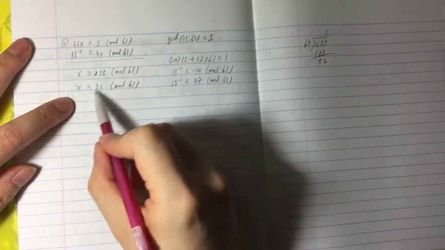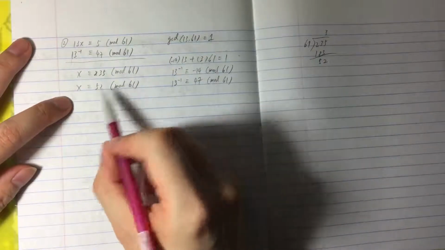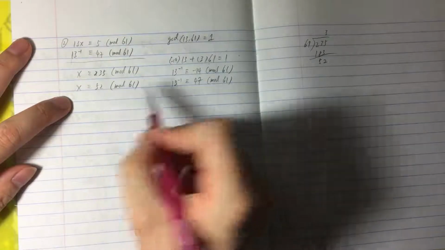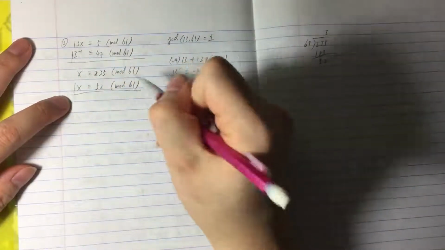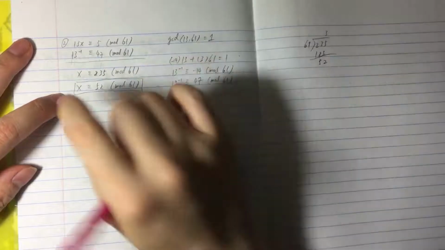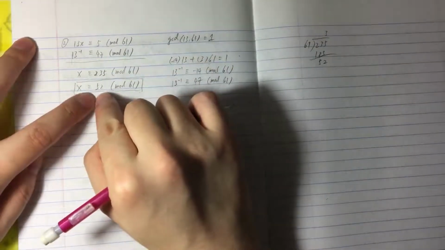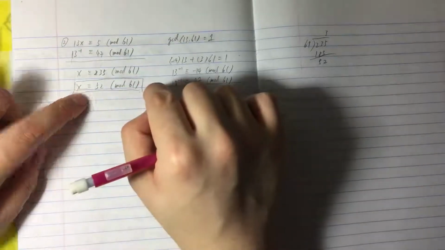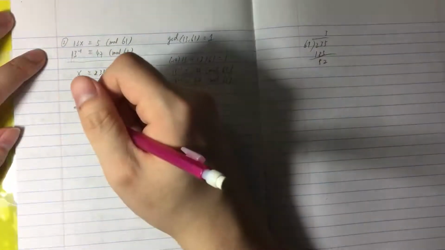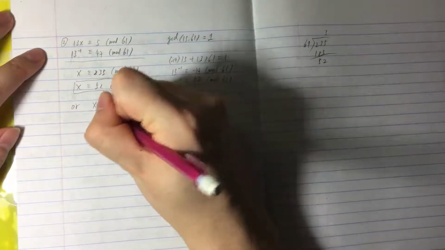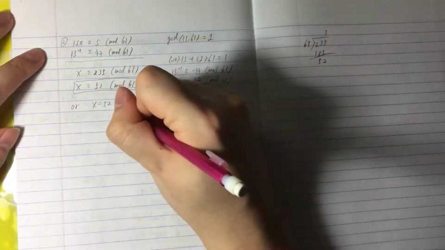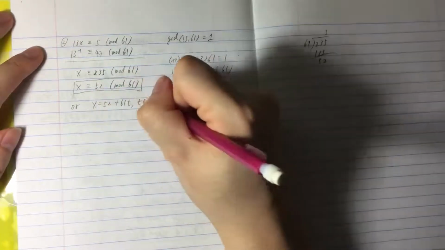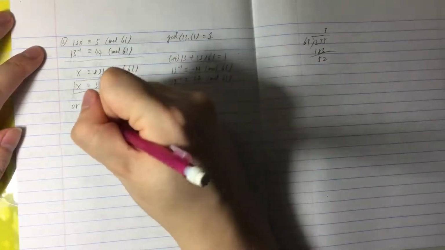Now 52 is non-negative and less than 61, so this is the least non-negative residue mod 61. I can leave the answer the way it is. On the left side, I get x by itself, and on the right side, the least non-negative residue mod 61. Or we can write the answer as an equation: x equals 52 plus 61t, where t is an integer.